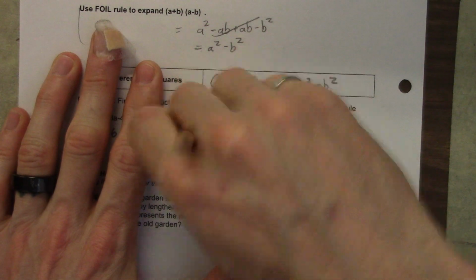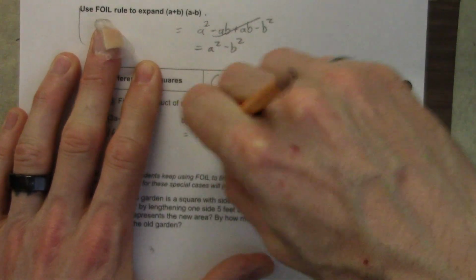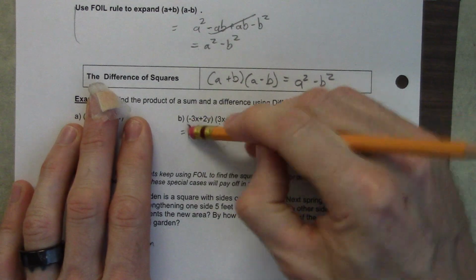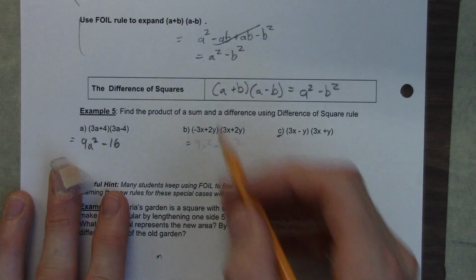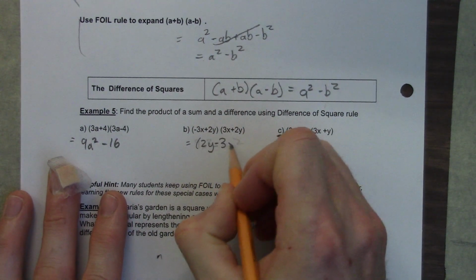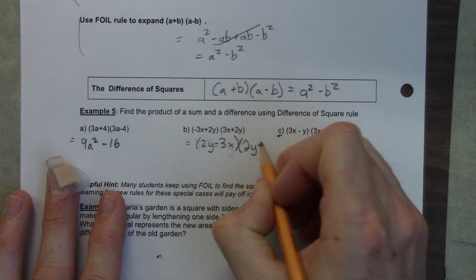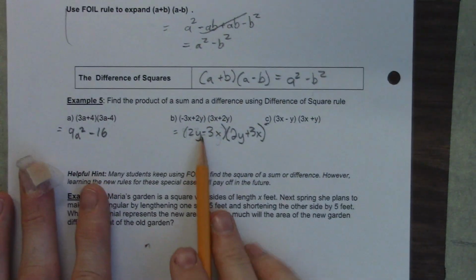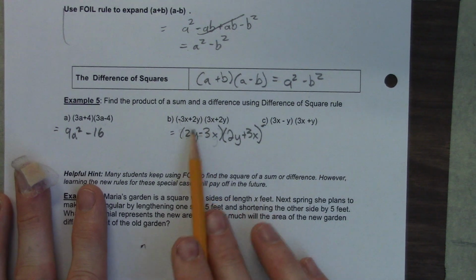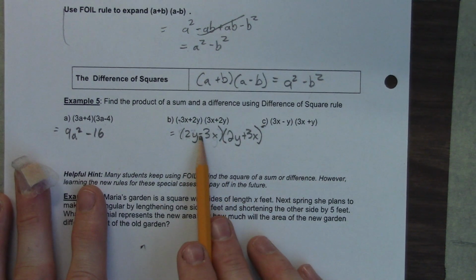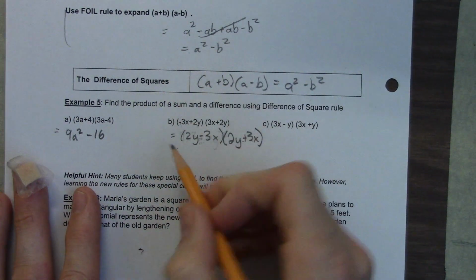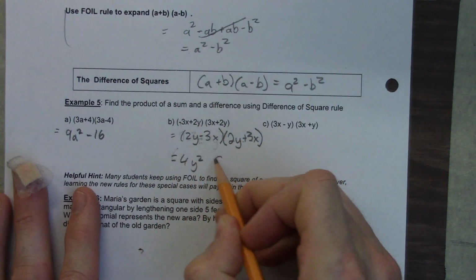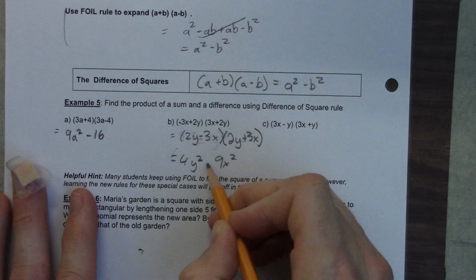Oh, this one was a trick. Look what they did to us. They put the negative sign in the front, and then these two had the same positive sign. You can't have that, right? You need to rewrite this so it looks like this. See what I did there? Because of this negative sign, I rewrote them, but I put 2y in the front, and now we have the situation happening with a difference of signs. So we get the difference of squares, 4y squared, and then 9x squared minus.